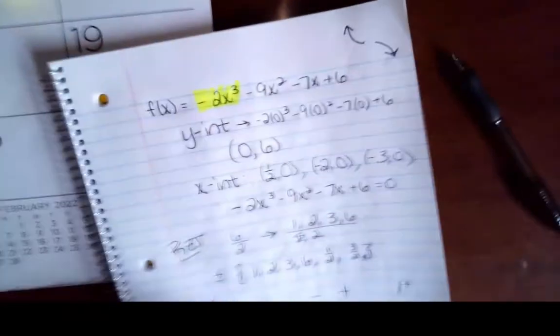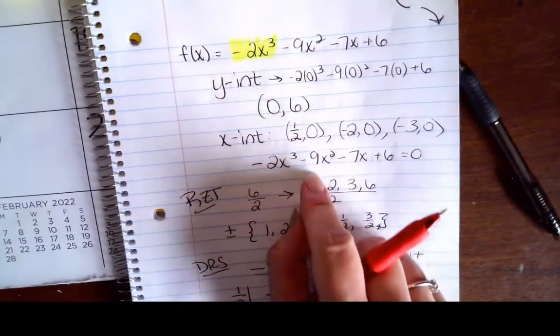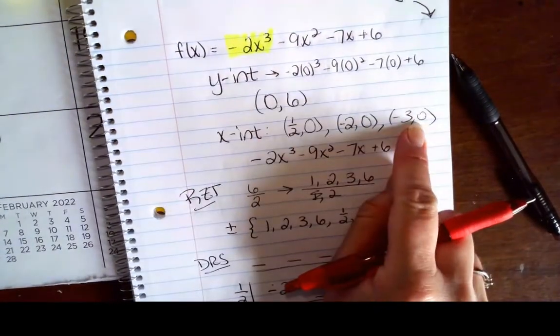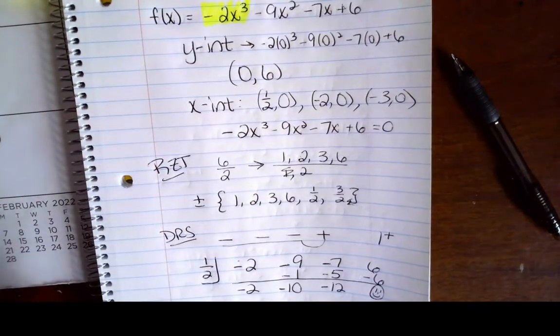And I should mention that there's no multiplicity. We were looking for 3 answers, and I got 3 different answers. Where are they? I got 3 different answers, so they all have multiplicity of 1. So I don't have to worry about anything looking like a little parabola or anything like that.